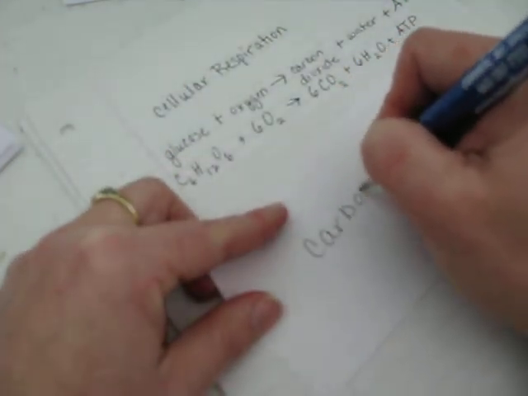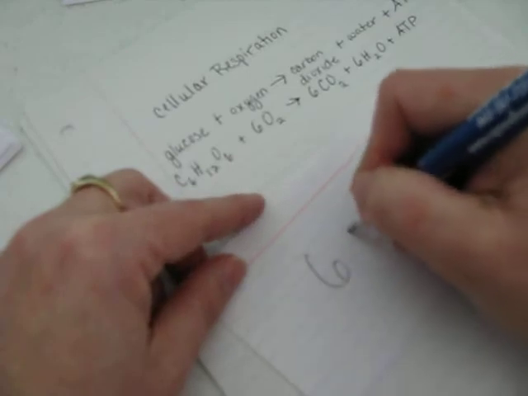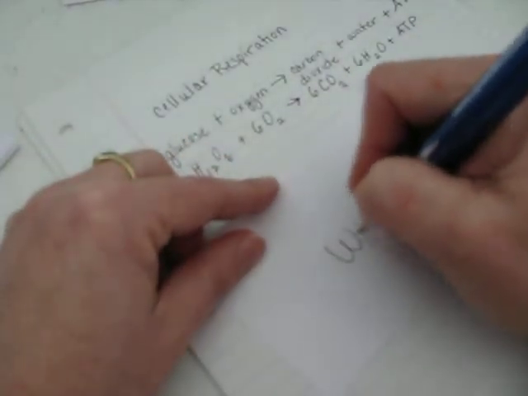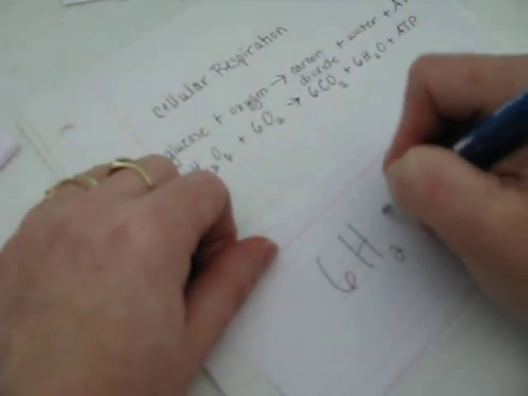Carbon dioxide, which is what we exhale. So we need 6CO2. Having trouble picking my cards up. There we go. Water, which, as you know, is 6H2O. And then we'll need a card for ATP.